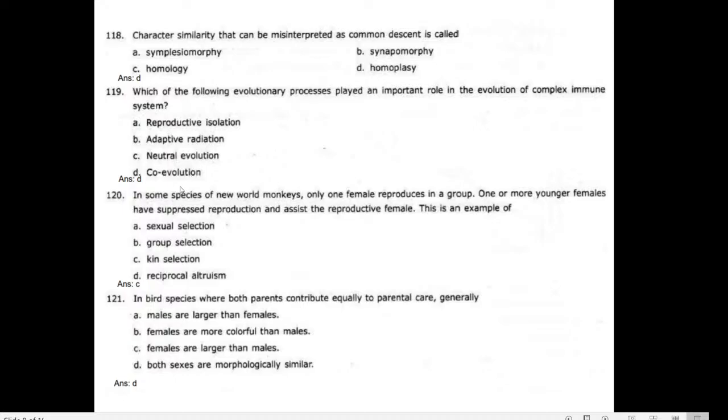In some species of New World monkey, only one female produces offspring in a group. One or more younger females have suppressed reproduction and assist the reproductive female. This is an example of which selection? This is called kin selection. The younger females are suppressed in reproduction and assist the reproducing female, they need assistance. So this kind of group is an example of kin selection.